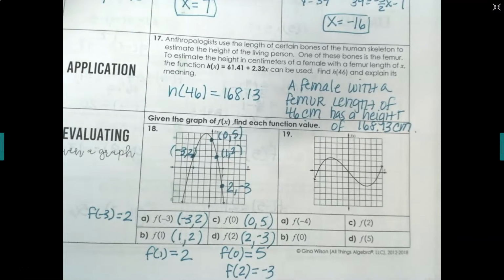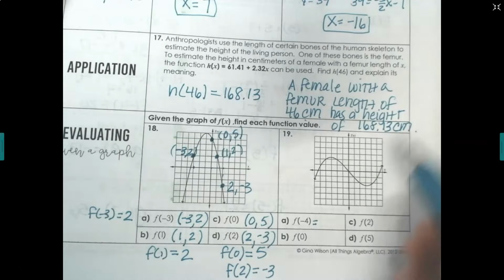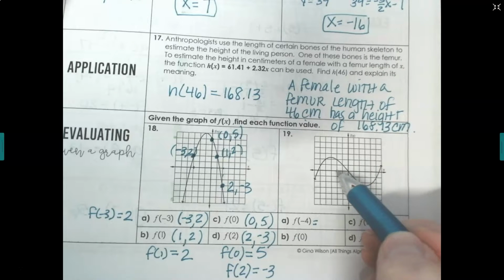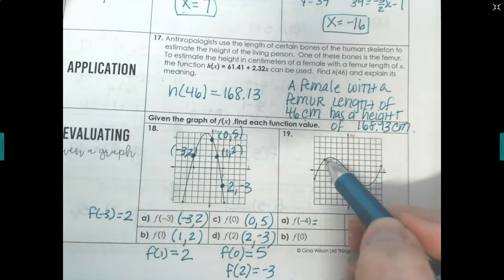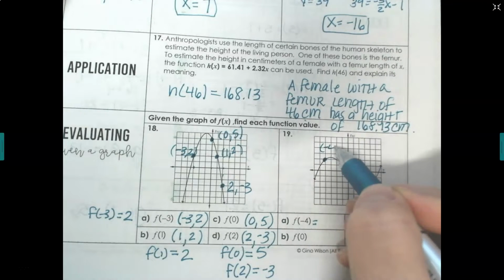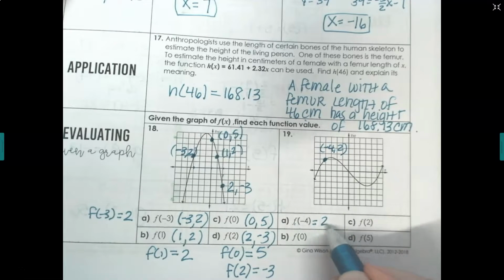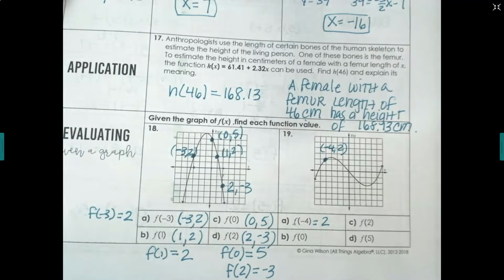Okay, so let's try it without having to write the points this time. So f of -4, 1, 2, 3, 4, I have to go up to here to hit the graph. The name of that point is -4, 2. So if x is -4, then y equals 2. Let's try it again.